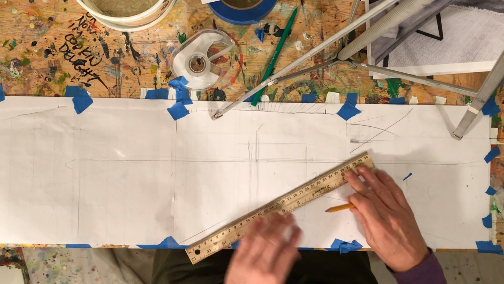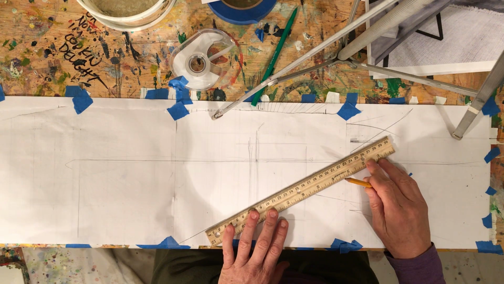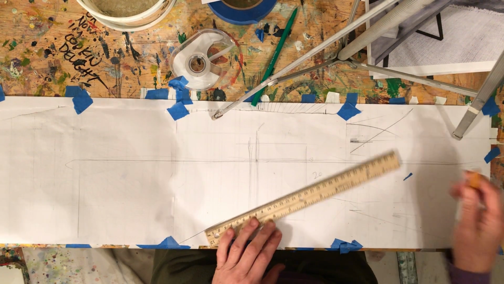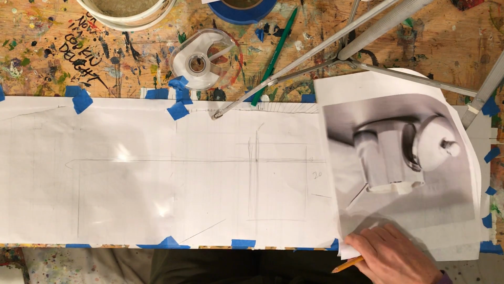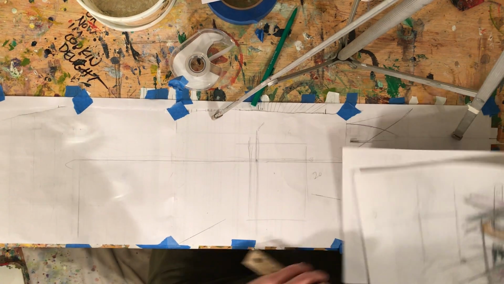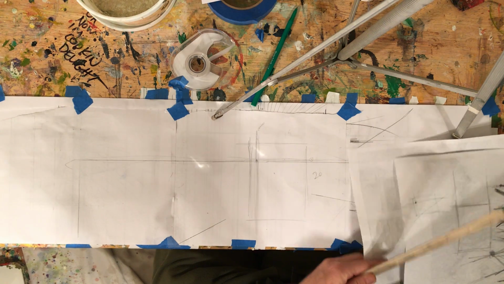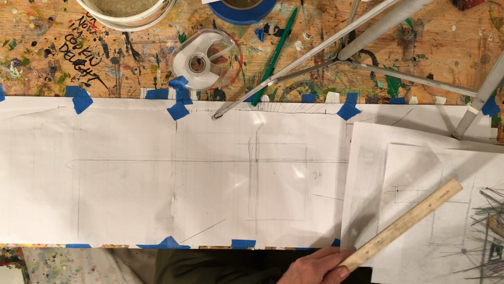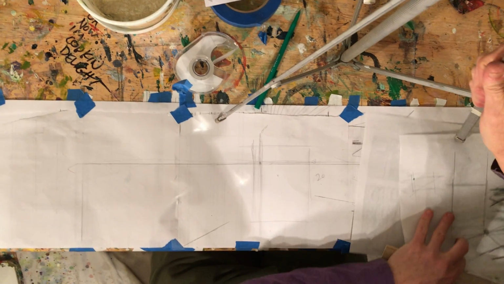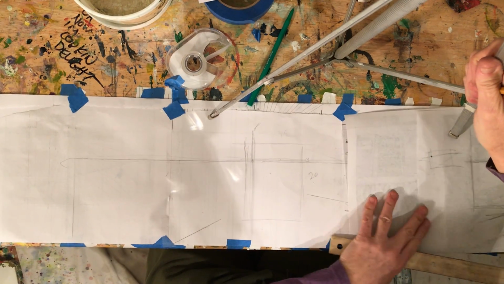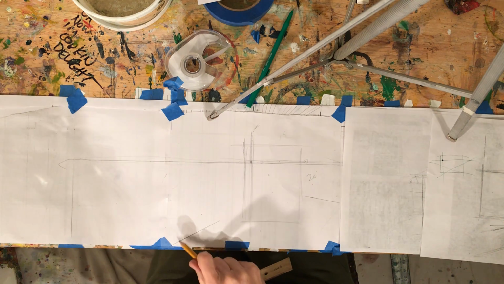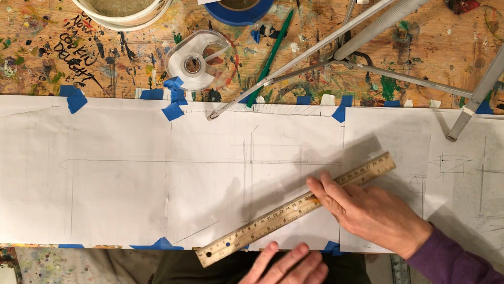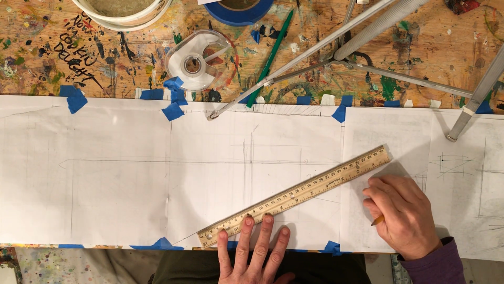Get your clean T-square or pointy pencil, whatever. This is old stuff. Let me cut it out. I don't want you to get confused by that old debris. I'll just go like this. Okay, that's good enough.